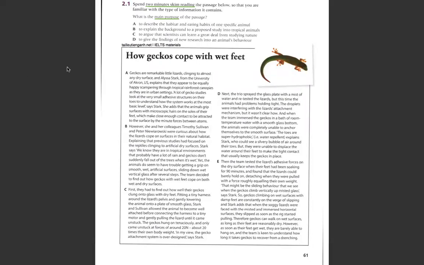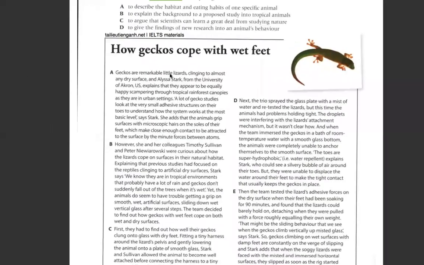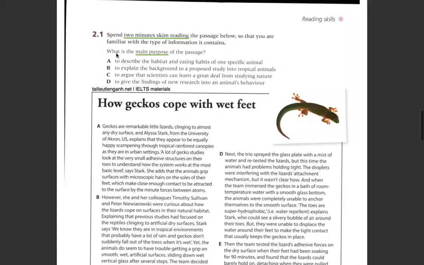That's 2.5 minutes. So I'd like you to quickly have a look at the multiple choice and type in the chat box A, B, C, or D. What's the main purpose? The main purpose means the main point. So why is the writer writing the passage? What is the main point that they're trying to tell you? So please have a look at these options and then type A, B, C, or D in the chat box. Take a guess if you're not sure. Remember, in listening and reading, it's always better to guess than to not write anything.